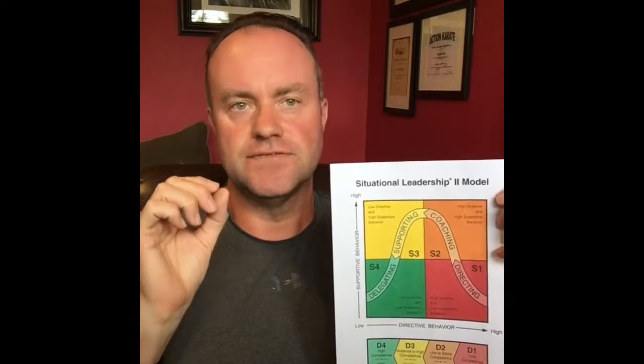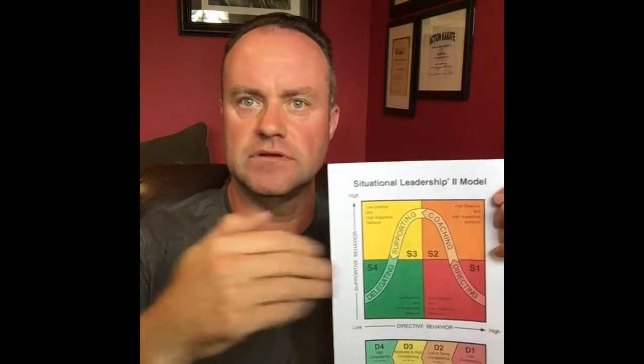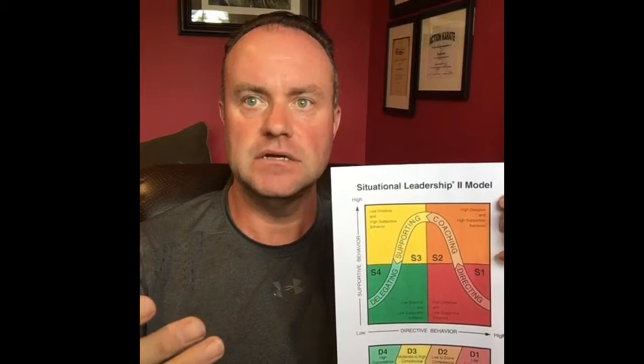The key is for the leader to be able to analyze and recognize what level of development and commitment, which of the 4 boxes their team member is in, specific to the task or goal that they're accountable for.